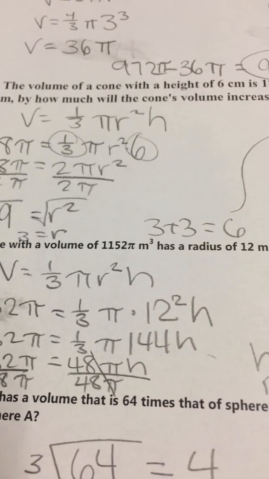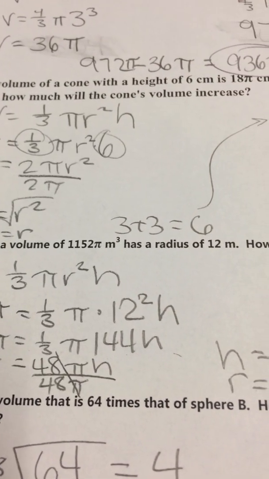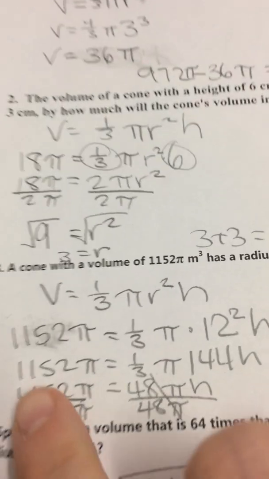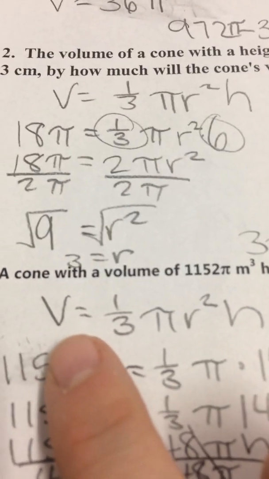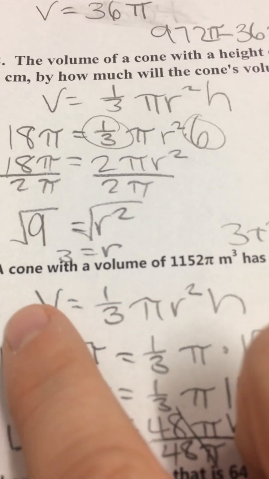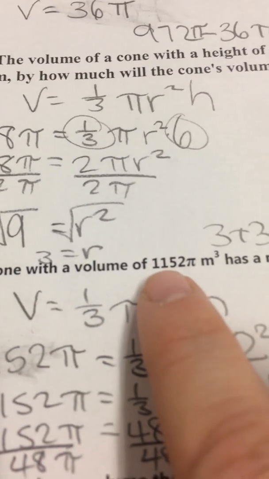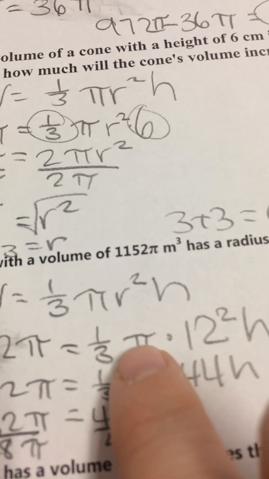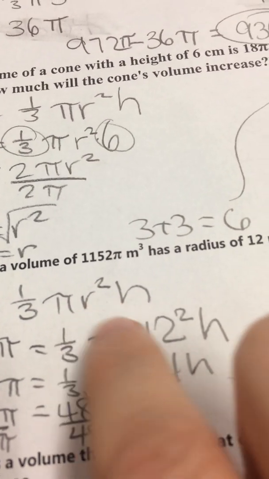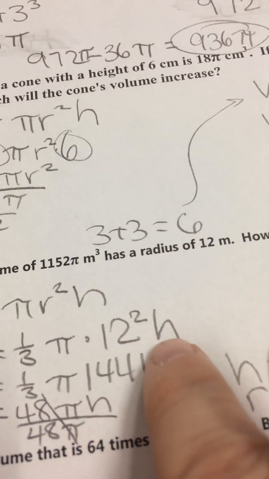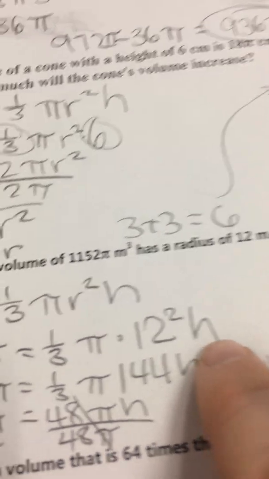Now let's look at number 3. A cone with a volume of 1,152 pi meters cubed has a radius of 12 meters. How can you relate the height with the radius? Well, start with your formula. V equals 1/3 pi r squared h. It tells us that the volume, it's right up here, 1,152 pi, equals 1/3. We're leaving the pi alone. And then r squared is 12, so it's 12 squared, times h. You don't know what h is, so you just bring it down.